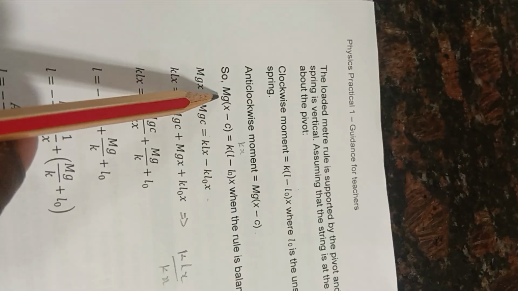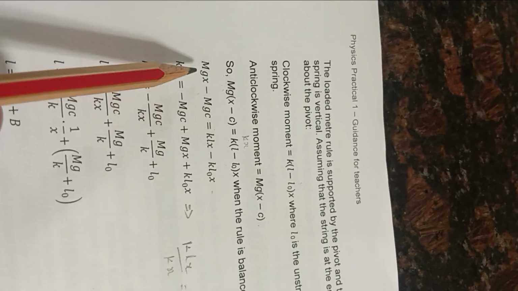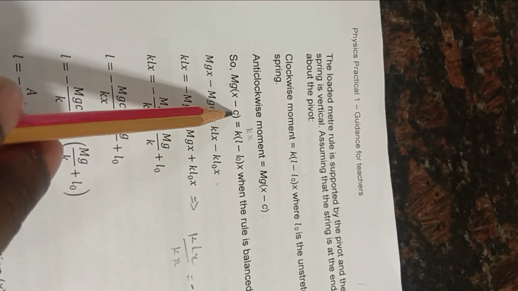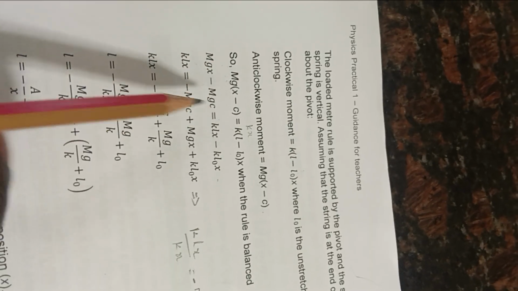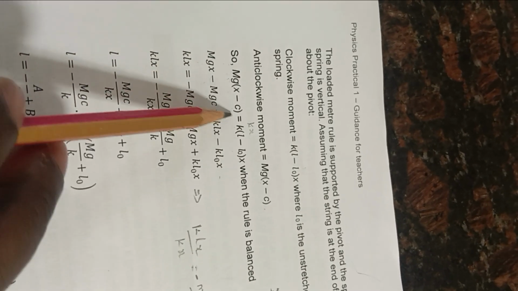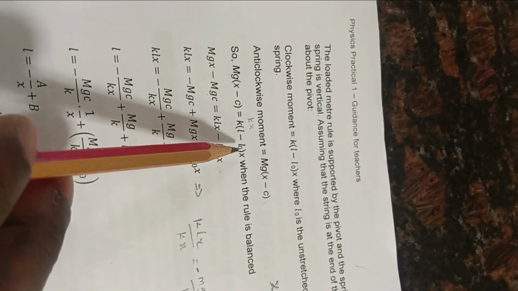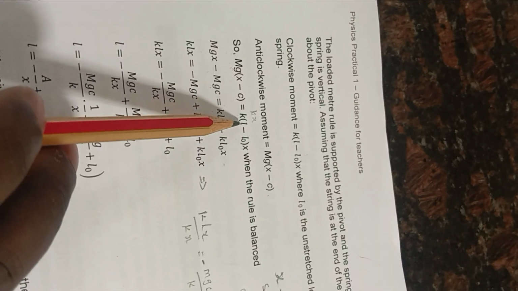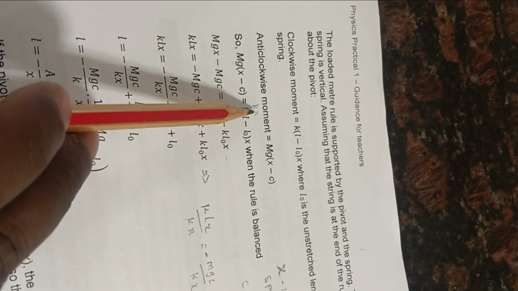Next, multiply this formula. mg into x is mgx, mg into minus c is minus mgc. Then kx into L is kLx, and kx into L0 is kxL0, with a minus.